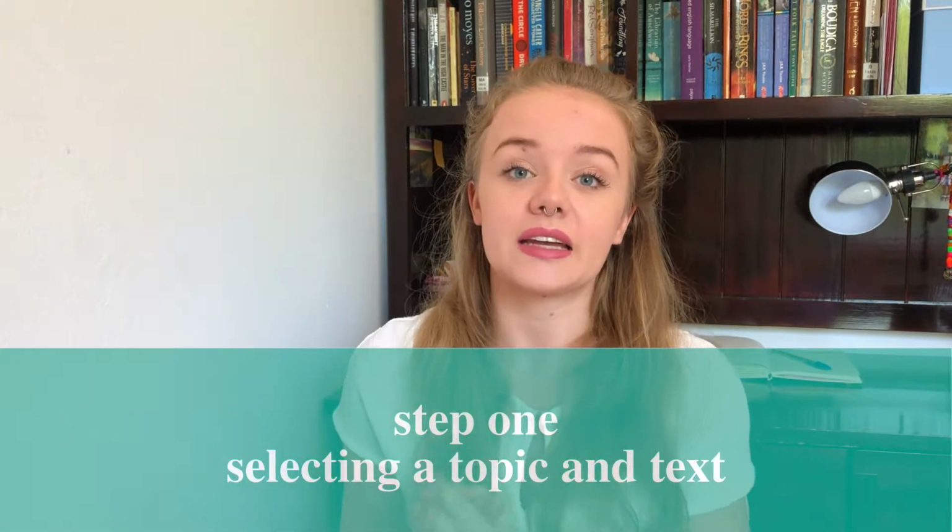So now that we've been through the assessment objectives, I'm going to get into the step-by-step checklist. Step 1 is selecting a topic and text. And if this has been assigned because you're taking an exam or your tutor's given you a topic, then obviously skip this step and go on to step 2.